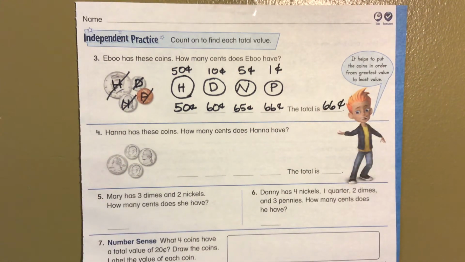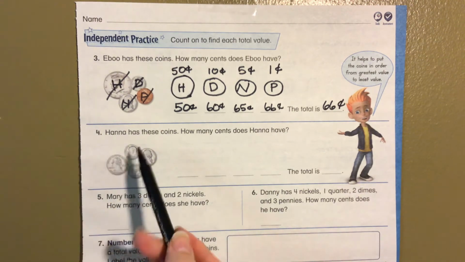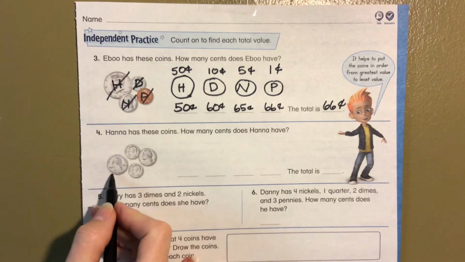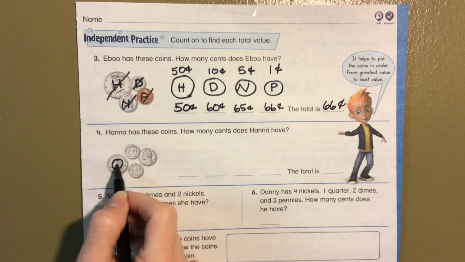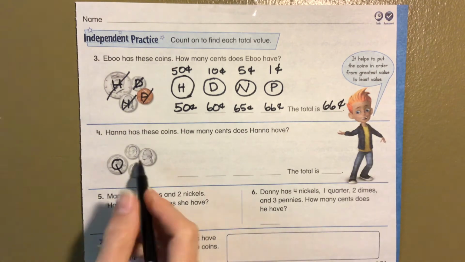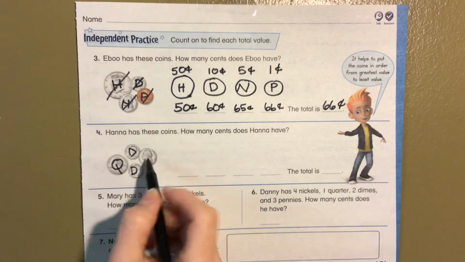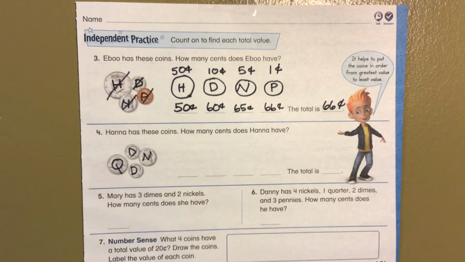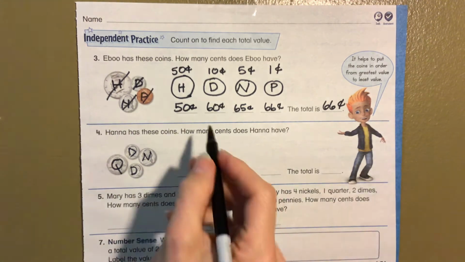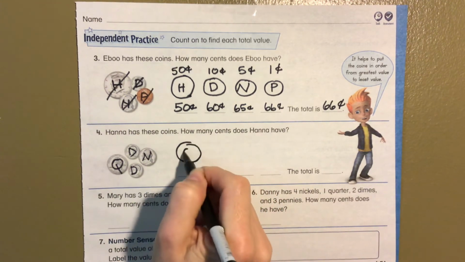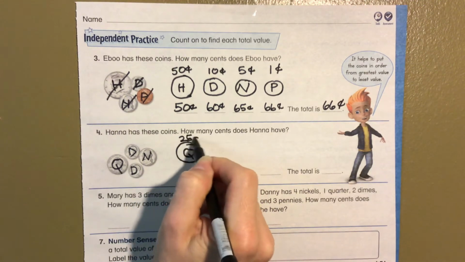Okay, let's take a look at what Hannah has. Hannah's are these coins. So we have a quarter. That is a Q. A dime, put a D, a dime, D, and a nickel. I'm going to put an N. Now we have to go from greatest to least. So which one is worth the most amount of money? So I'm going to put my Q there. It is 25 cents.